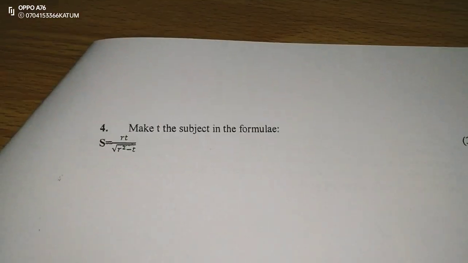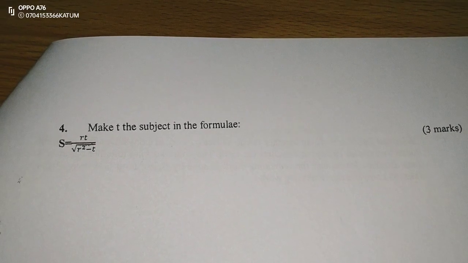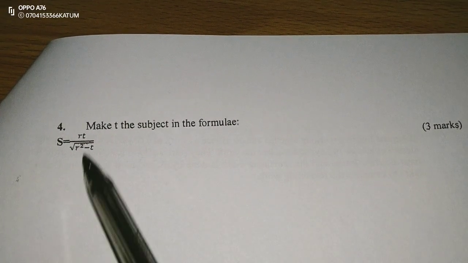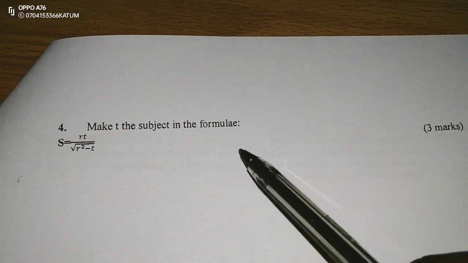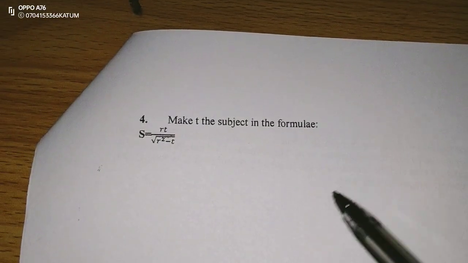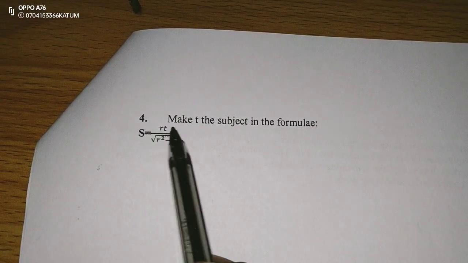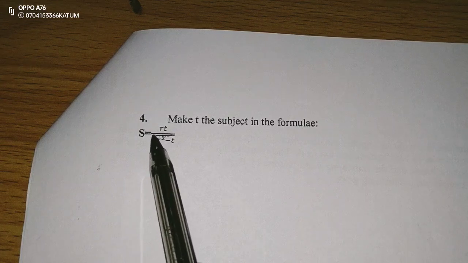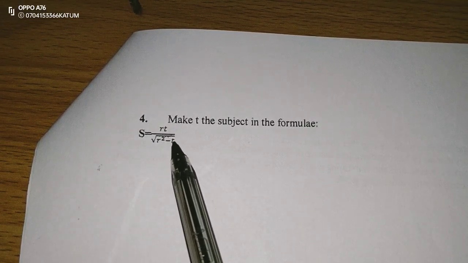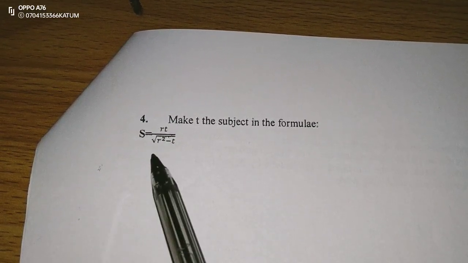We are going to handle a question from the subject of formula and variations, whereby we are taught to make t the subject of the formula. So we can see s is equal to rt, divided by the square root of r squared minus t. So the square root is only on the denominator.